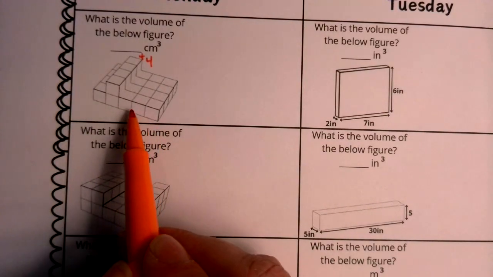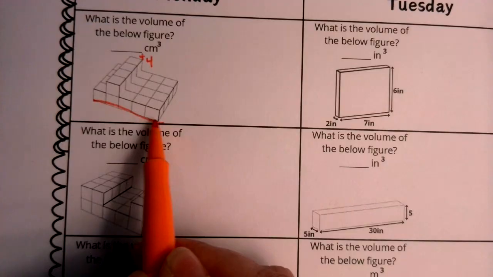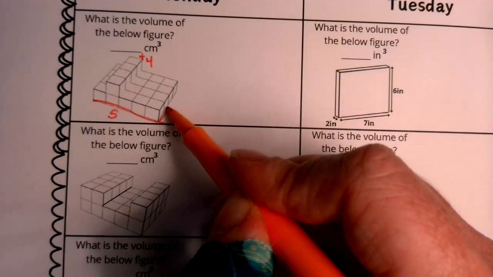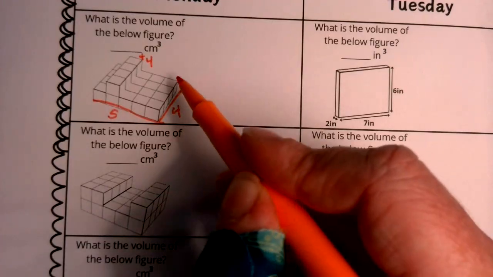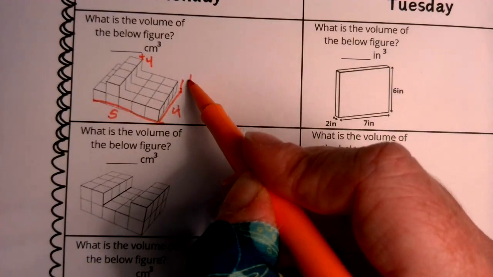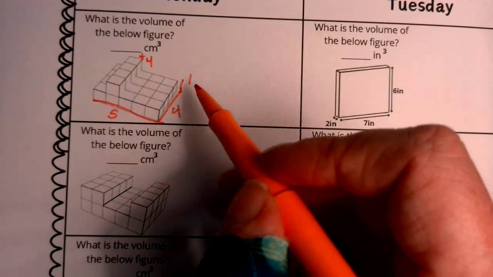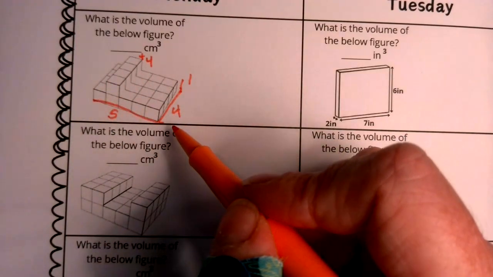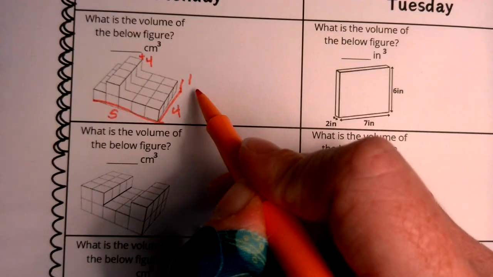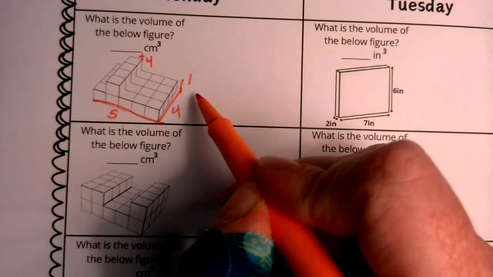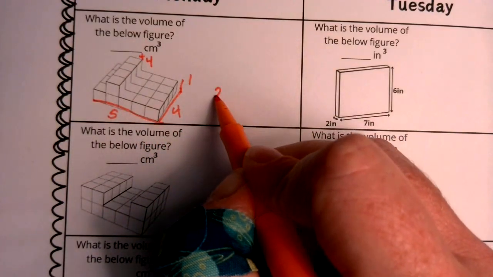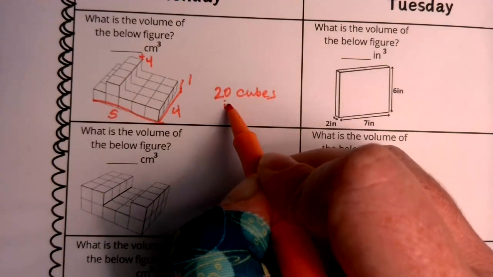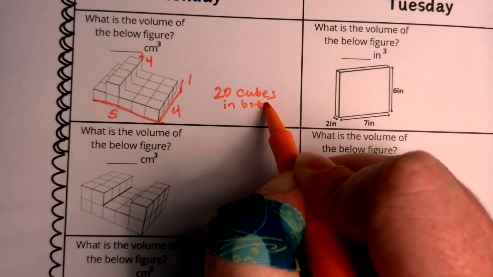We see one, two, three, four, five. So this has a length of five. I see one, two, three, four. I see this has a width of 4. And of course, this particular column has a height of 1 because there's just one layer that is completely filled in. So this bottom layer, I know 5 times 4, the bottom layer is going to be made up of 20 cubes. There's 20 cubes in the bottom layer.